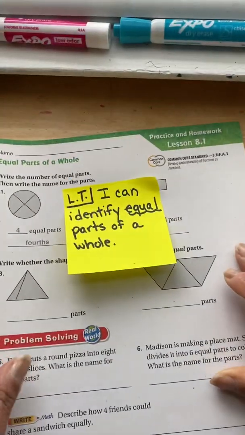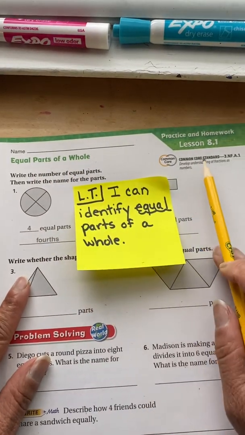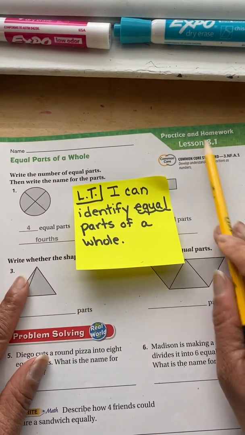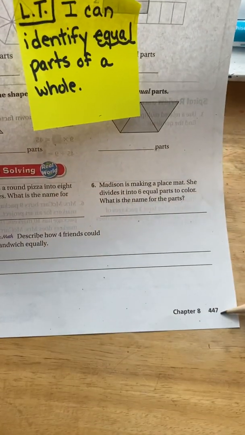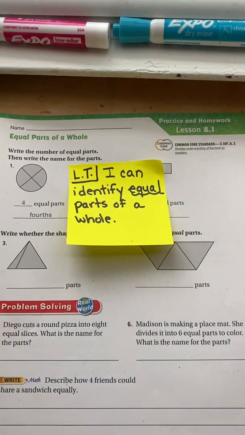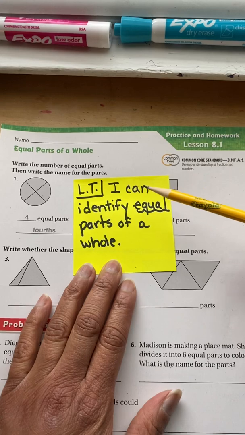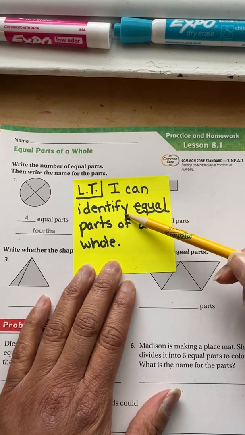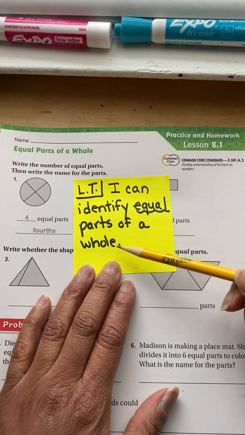At the top, it should say equal parts of a whole. This is lesson 8.1, practice and homework. And again, this is page 447. Remember, we are now in volume 2 of our Go Math workbook. Here is today's learning target that we were doing in class. I can identify equal parts of a whole.